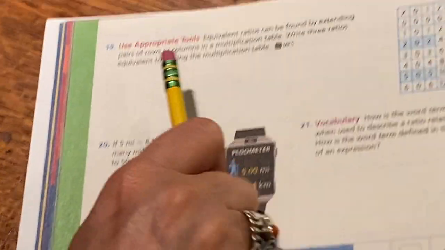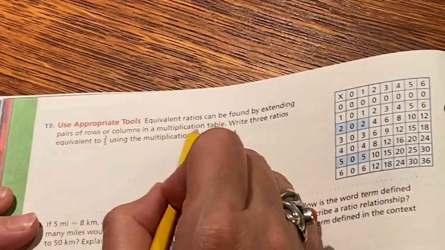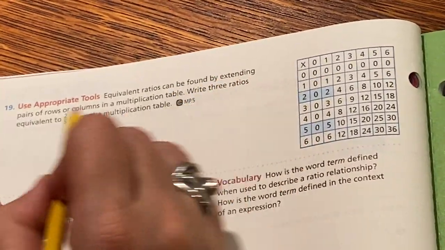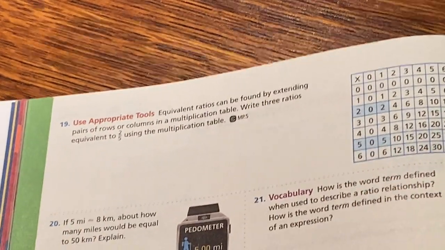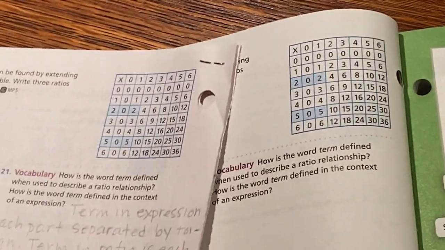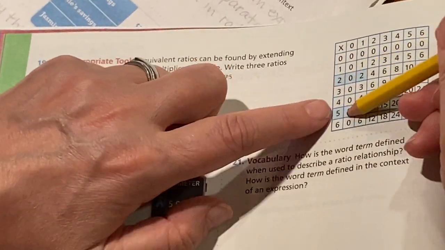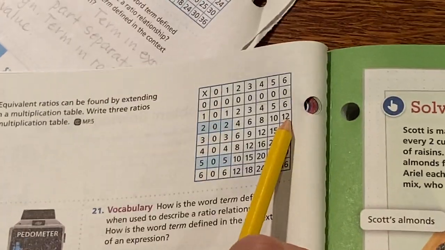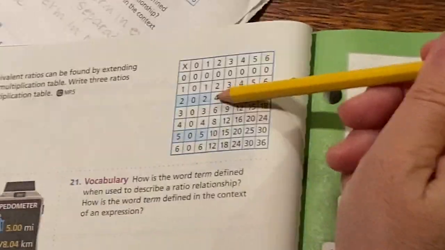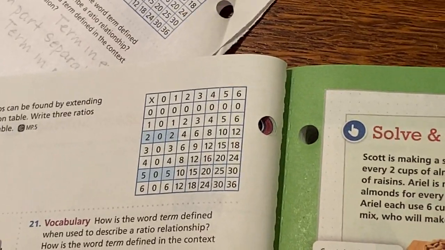And here we've got use appropriate tools. Don't use inappropriate tools. Okay. Equivalent ratios can be found by extending pairs of rows or columns in a multiplication table. Write 3 ratios equivalent to 2/5 using the multiplication table. Okay, so let's take a look here. If you look at that table, you're looking at 2/5, right? So here's 2/5, 2/5, and then if you follow along on the 2 row and the 5 row, and you match those up, you'll get your equivalents. 4/10, 6/15, 8/20, and so forth. Okay?